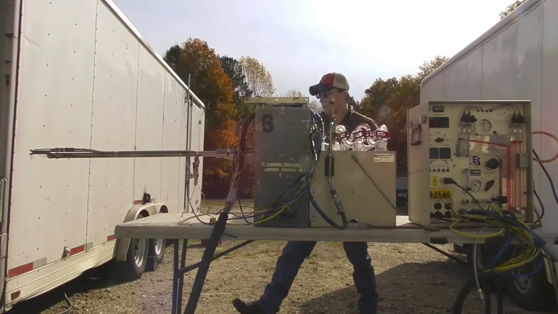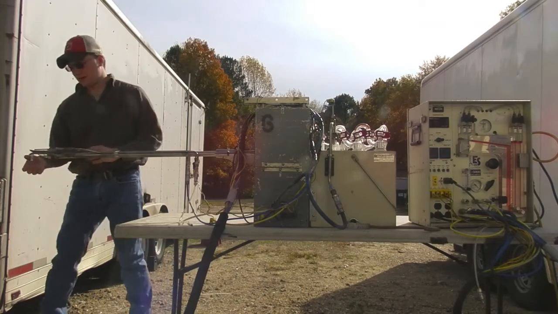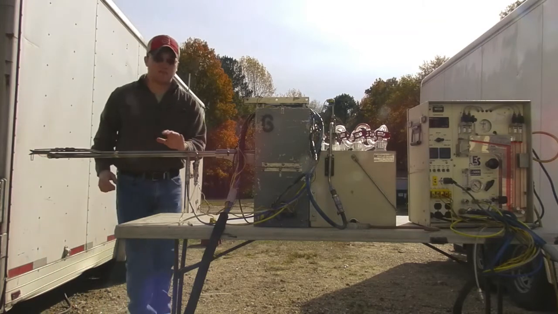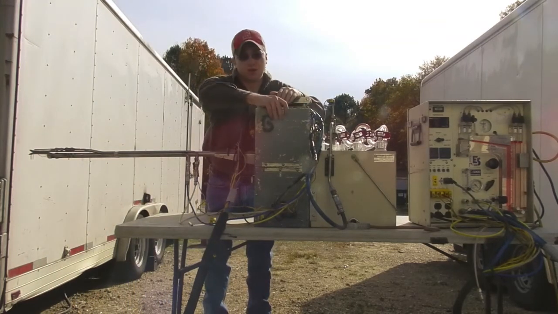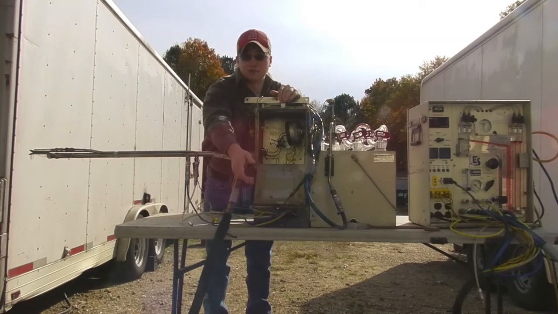How it works is that a pump sucks up stack gas through the nozzle, which then travels down the length of the probe into the hot box, inside of which we have a filter that traps particulate.